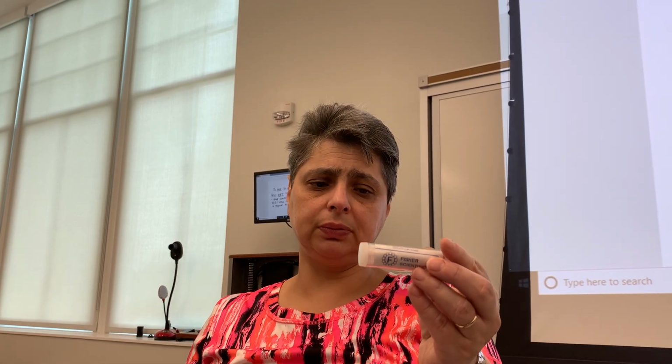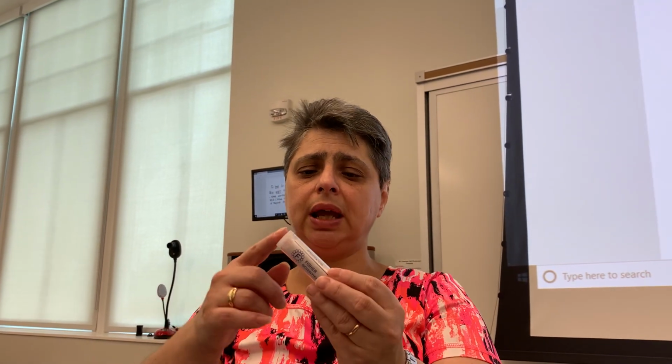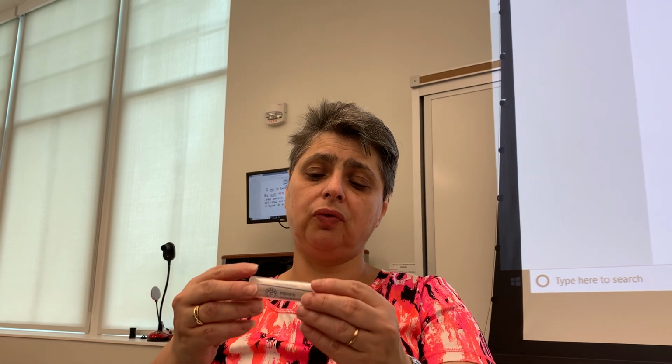Used strips should not be put in the sink. They should not be left on the bench. Please make sure to use a trash can next to your seat in order to place the used strip in there. The containers with indicator paper must always be kept tightly closed to avoid vapors from around the lab from contaminating the unused strips. So let's briefly talk about your report sheet.